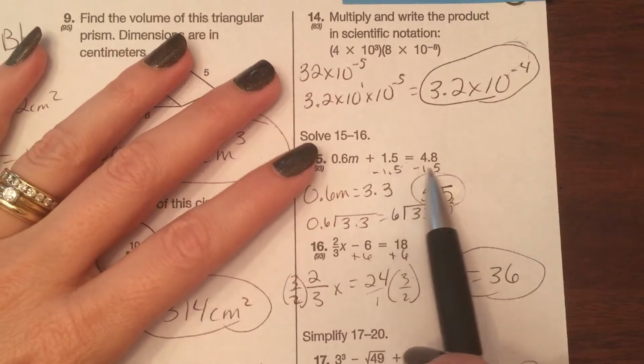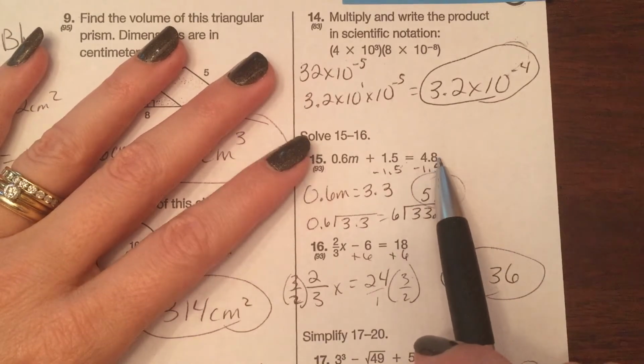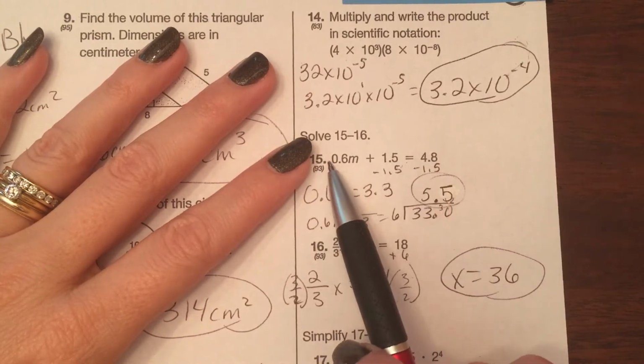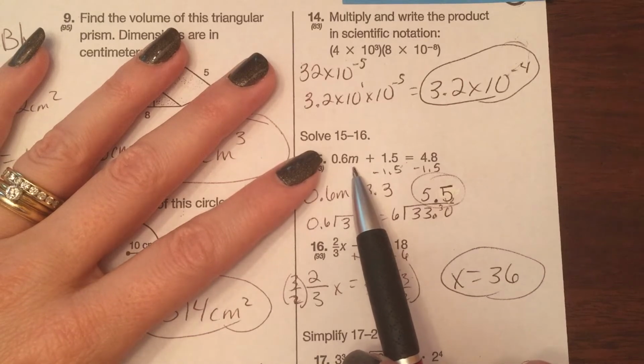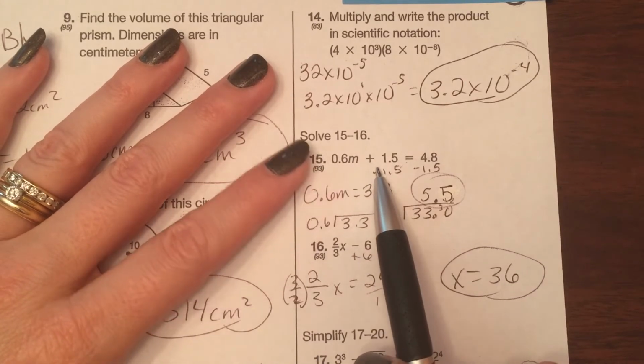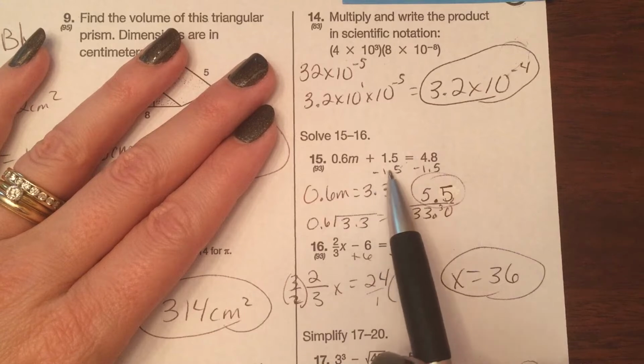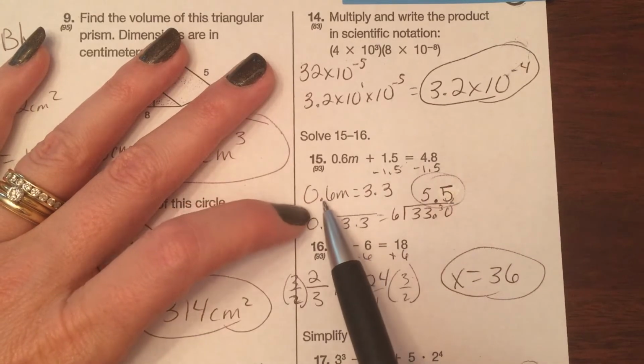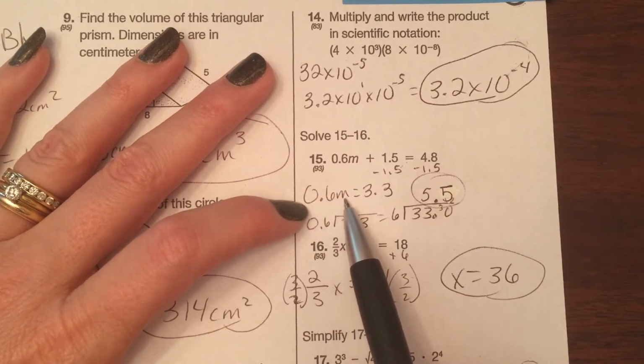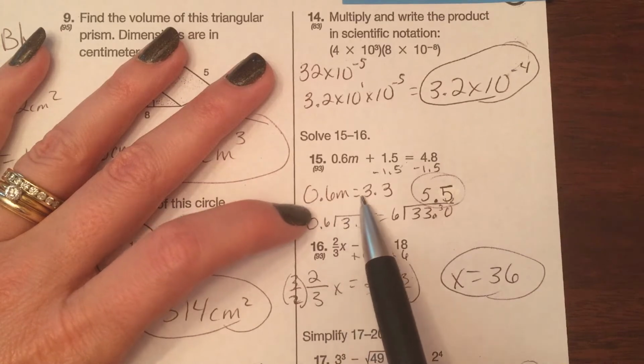0.6m plus 1.5 is equal to 4.8. Okay, so what's the term containing the variable? 0.6m. What's happening to 0.6m? It's being added by 1.5. Undo that. Subtract 1.5 on both sides. So I get 0.6m is equal to 3.3.